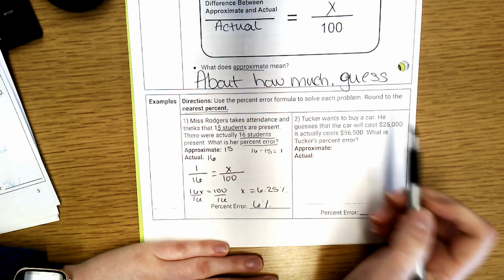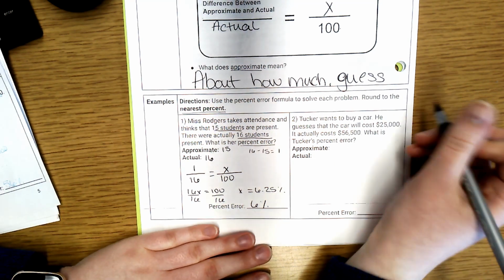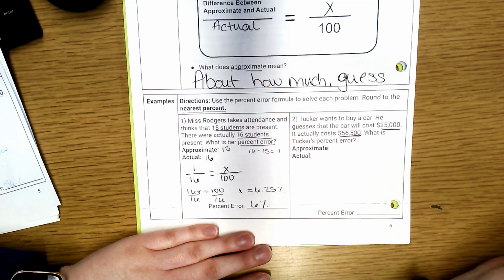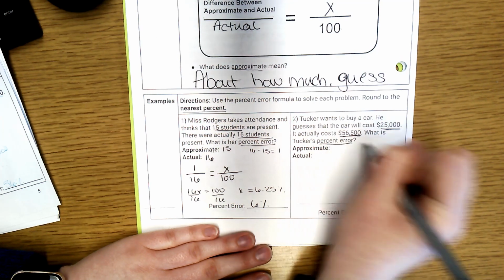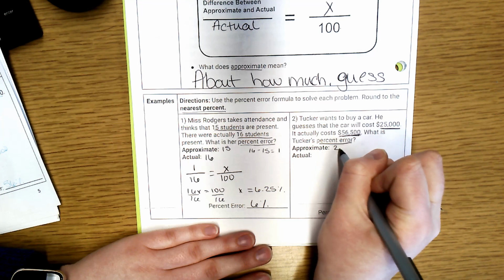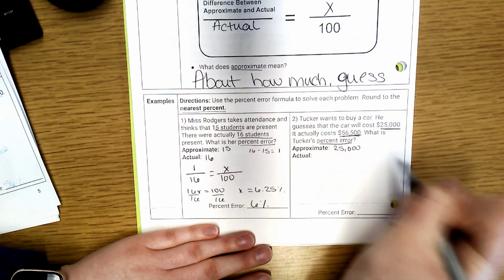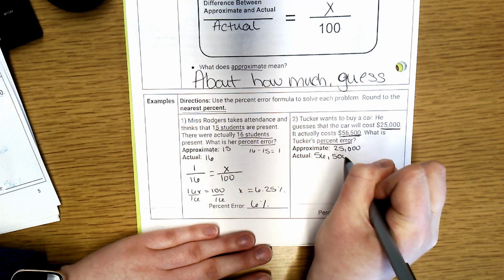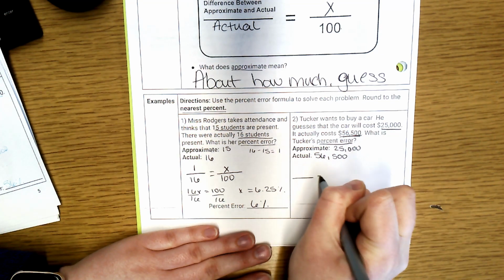Question 2. Tucker wants to buy a car. He guesses that the car is $25,000. It is actually $56,500. What's his percent error? So his guess, the approximate, was $25,000. The actual is $56,500. So I've got to set up my proportion.